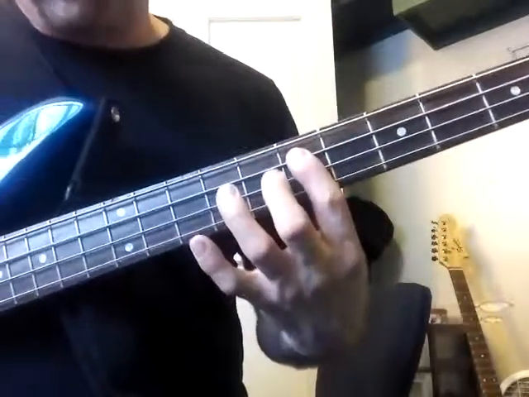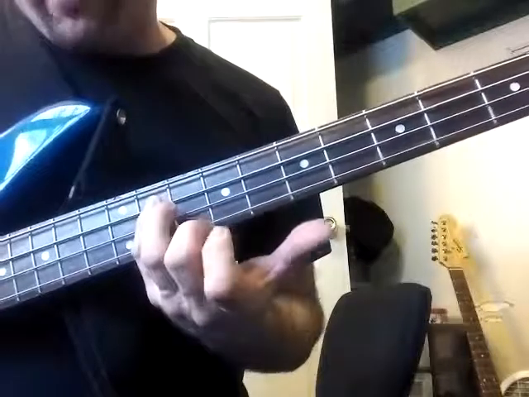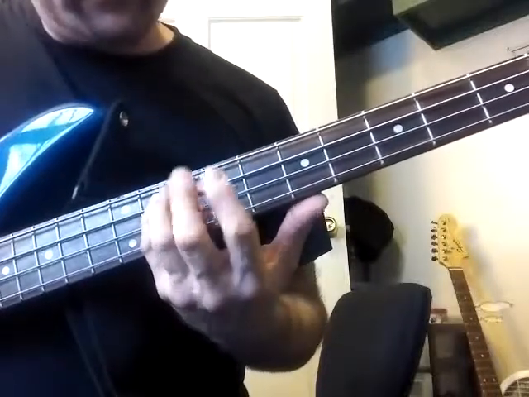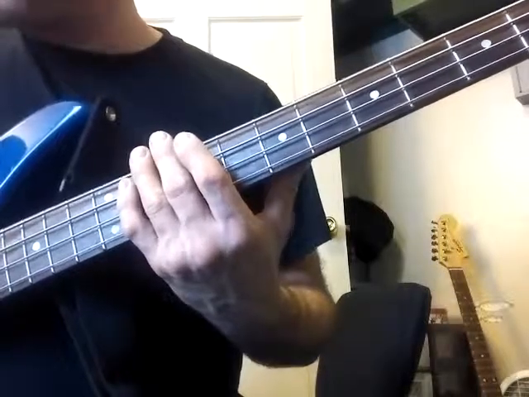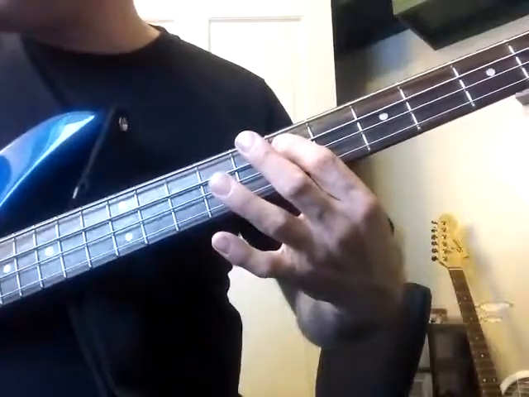We also put your pointer finger on the root. You can go 4 frets above that, the 11th fret on the 3rd string, and that's the same notes. One more. So start on the 7th fret and then go to the 11th fret.